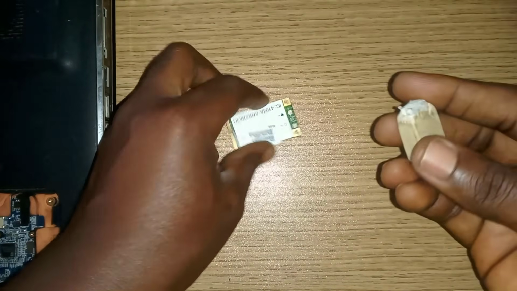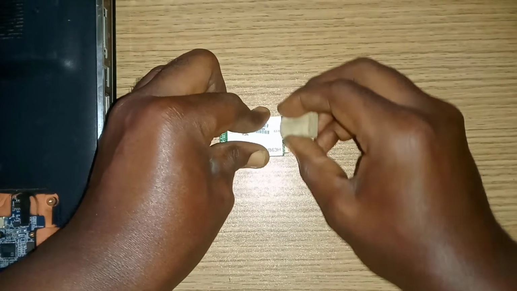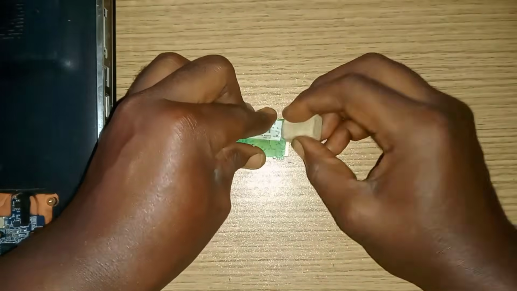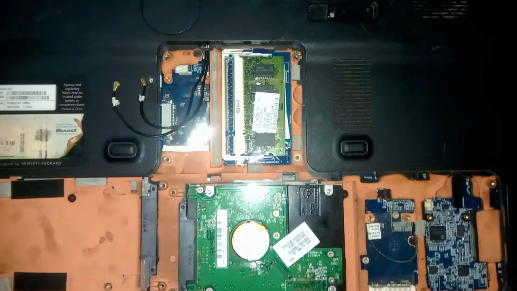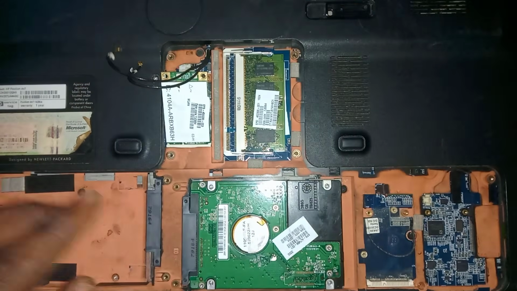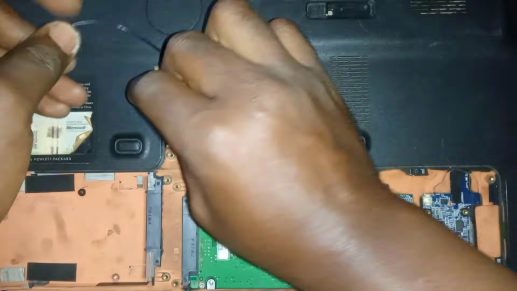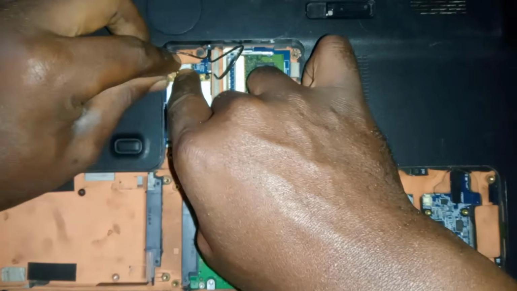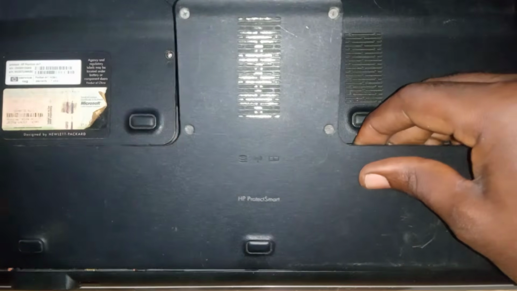After that, check the connecting terminals and use an eraser to rub them gently to remove any form of dirt or corrosion that can build up with time. Please note that this eraser tip is very important and I've solved many hardware problems for many computer users, so please never ignore it. After that, fix the Wi-Fi card back into the computer and close the lid.